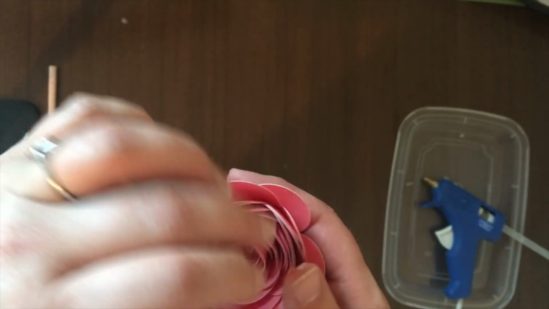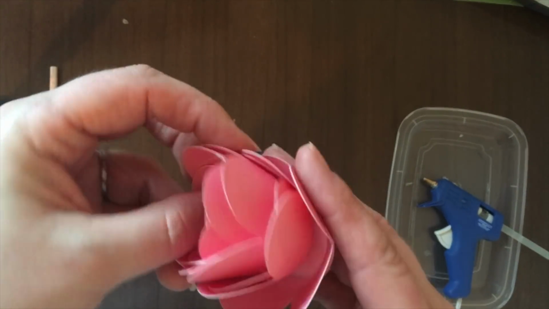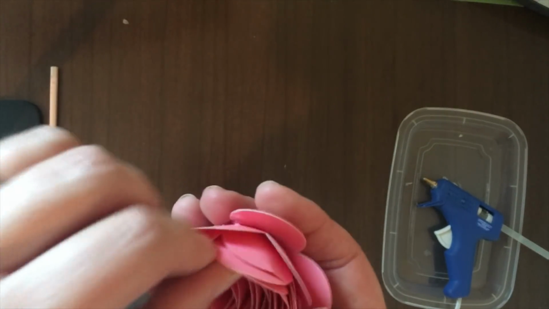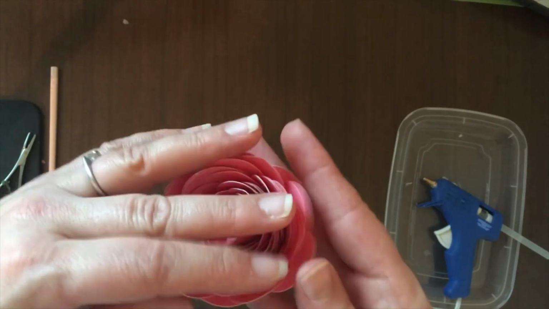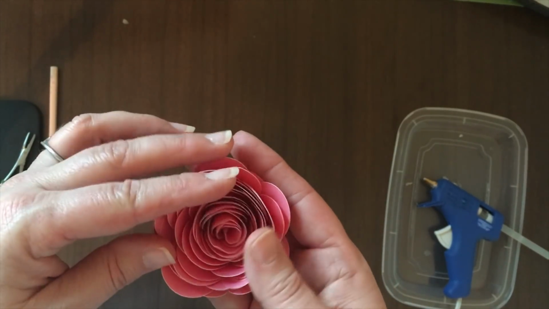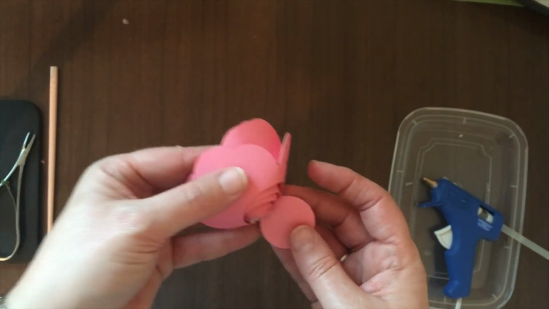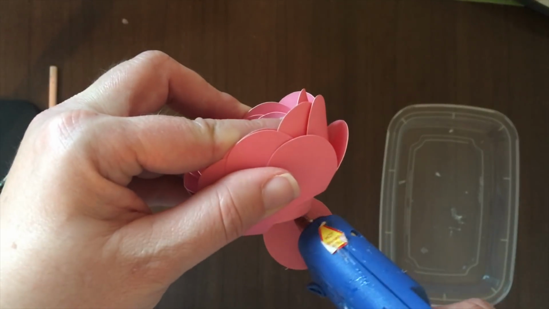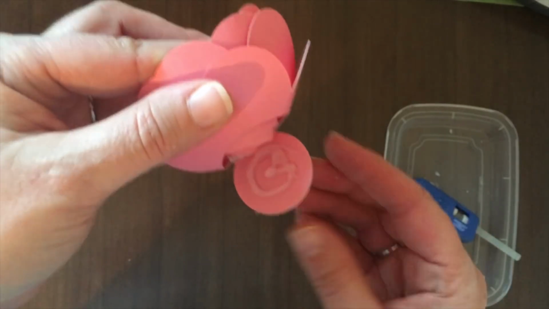And then you can play with how loose you want the inside and the first few layers to be. And you can just let it make itself like that. So then you want to get in here and put some glue all over that, okay?